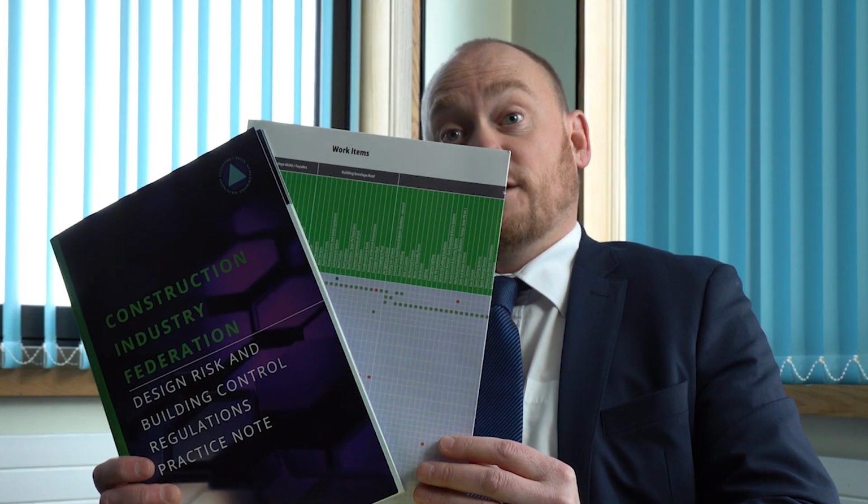But when you take on design responsibility, it also has an impact on your interaction then with the building control system. And it's important that contractors understand this. And that is why the CIF have developed the CIF's practice note on design risk and building control regulations. And as part of that, we've also designed a template design matrix, which contractors may also find useful when they're tendering for work involving the taking on of design responsibility. And all of this is available on our Contractors Resource Hub on the CIF website.